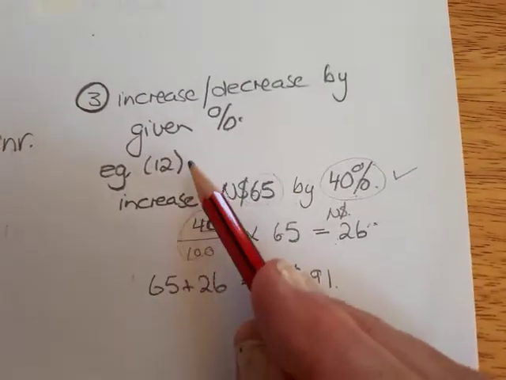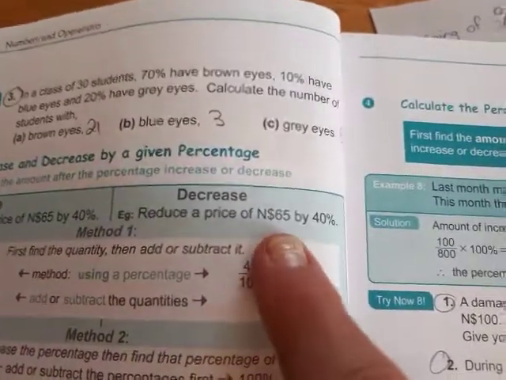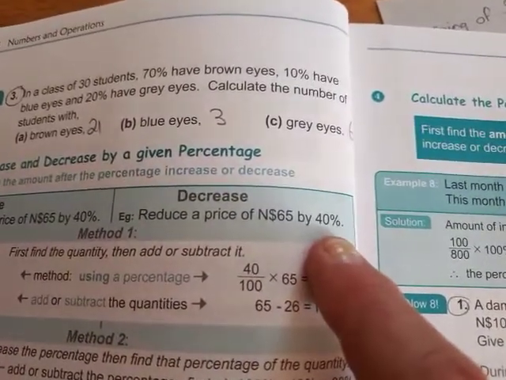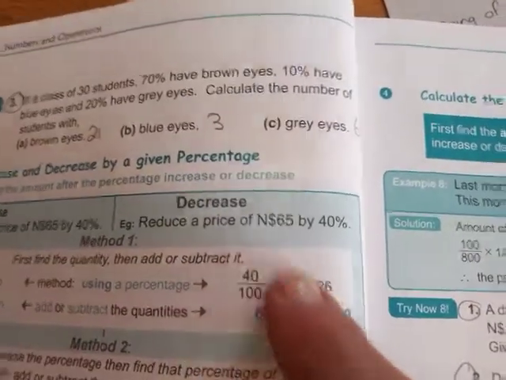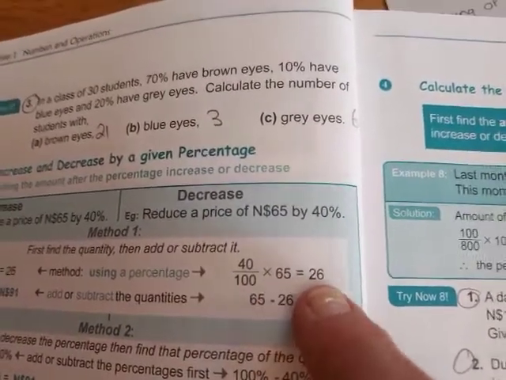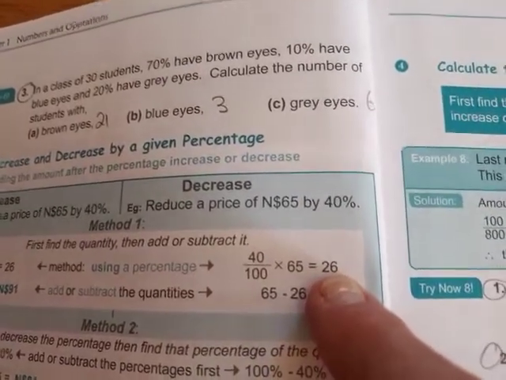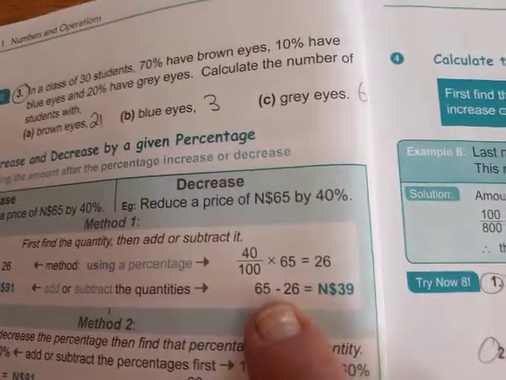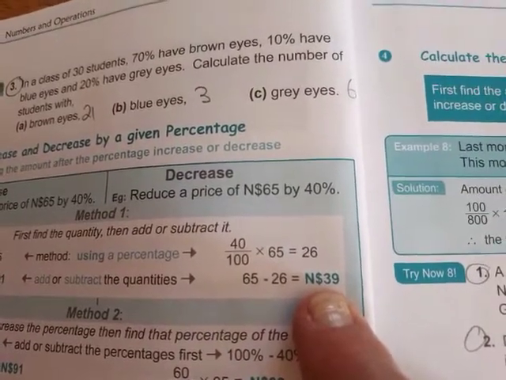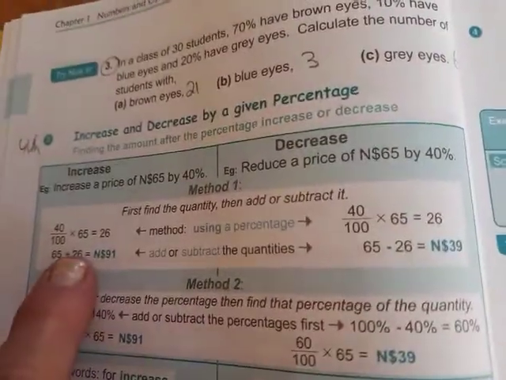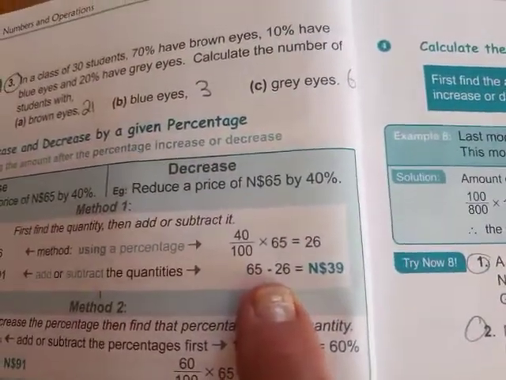Okay, that's the increase. If they now ask you a decrease, so let's go to the textbook. This is now exactly the same. It states that you must reduce a price of 65 Namibian dollars by 40%. So again, people, the percentage is given, therefore you have 40 hundredths. Okay, the number that is given is 65, so you multiply by 65, which also gives you 26 Namibian dollars. But now, importantly, because you have to decrease, you have to subtract the 26 from the 65, which gives you 39 Namibian dollars. Okay, so the difference here really is if you increase, people, you must plus. If you decrease, you must minus.